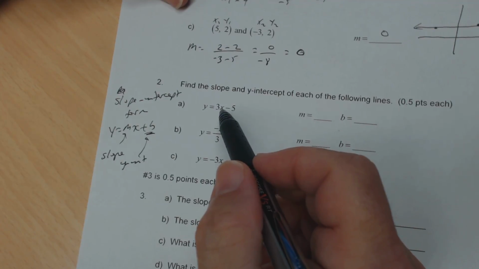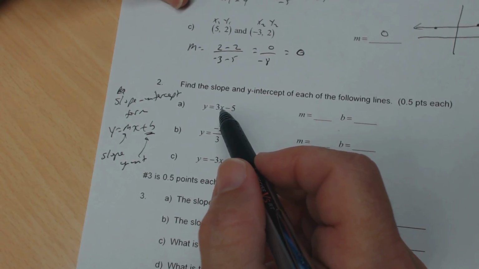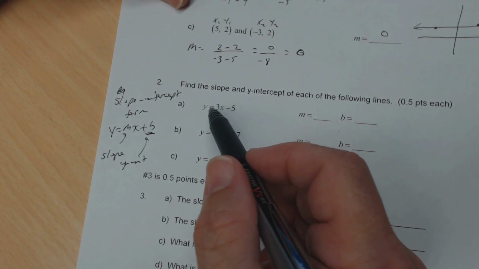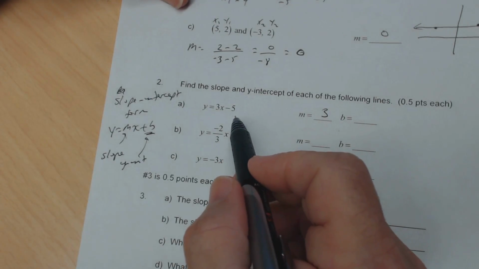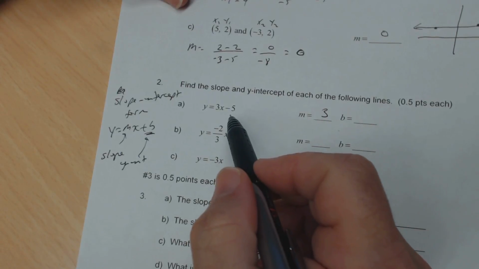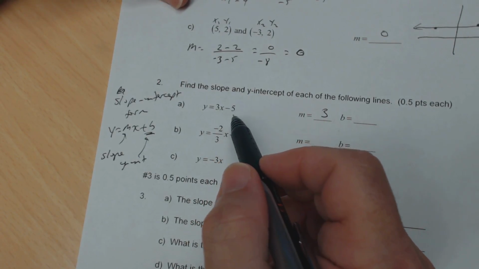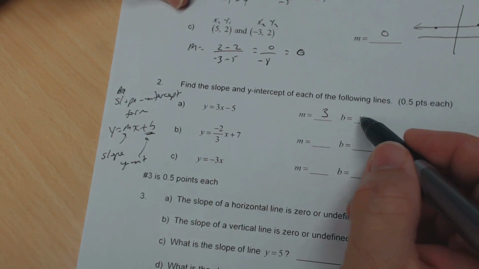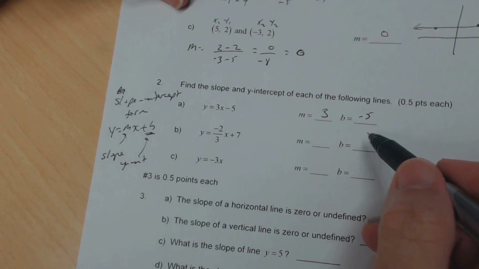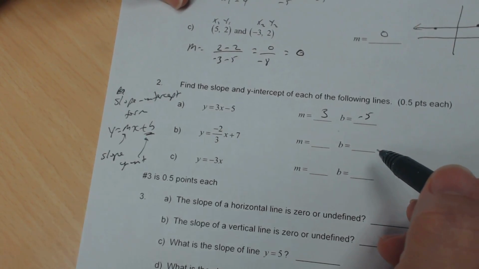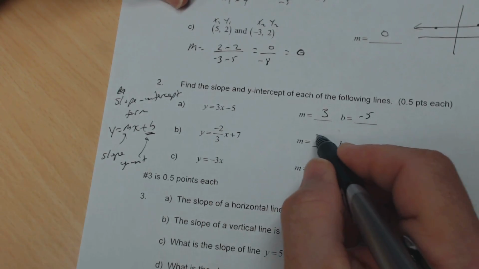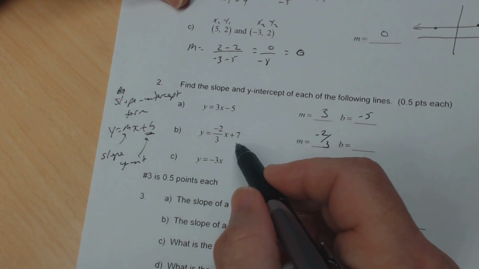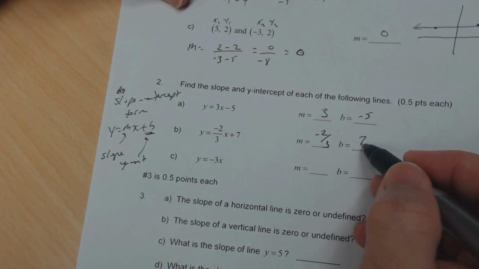Now, in terms of the slope, it's whatever you're multiplying the variable by, so the coefficient of x. So the coefficient of x here is 3, so the slope is 3. Here, the y-intercept, remember b stands for y-intercept, the y-intercept is your constant, so the y-intercept is negative 5, not 5, negative 5. That's where the graph crosses the y-axis. Over here, the coefficient of x is negative 2/3. It crosses the y-axis at 7.